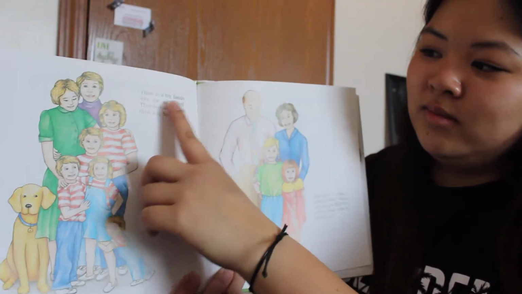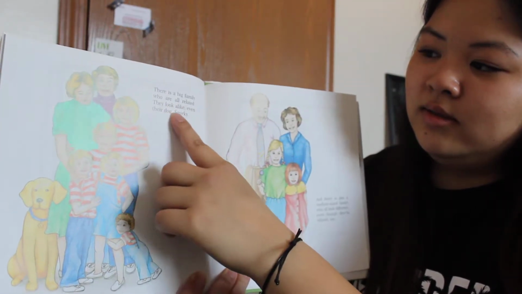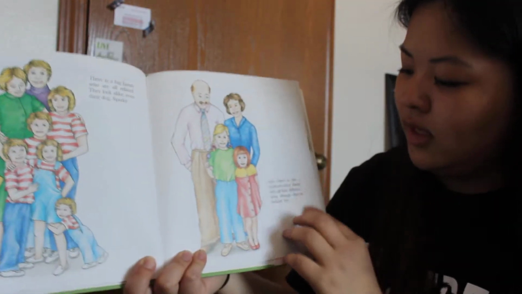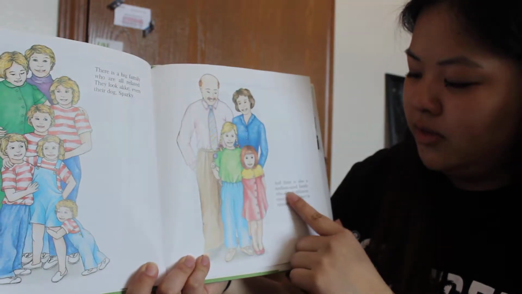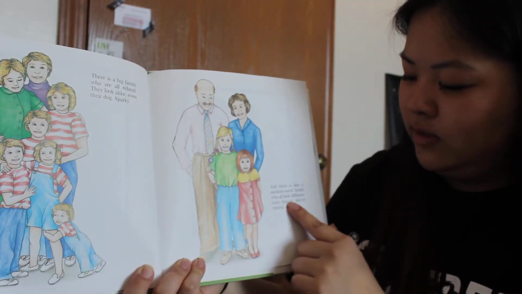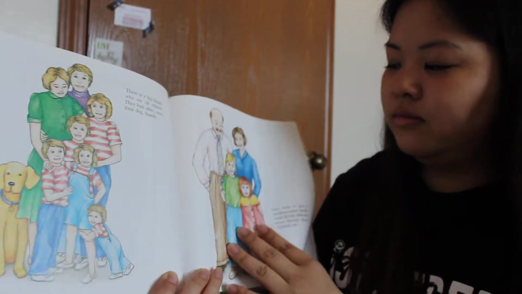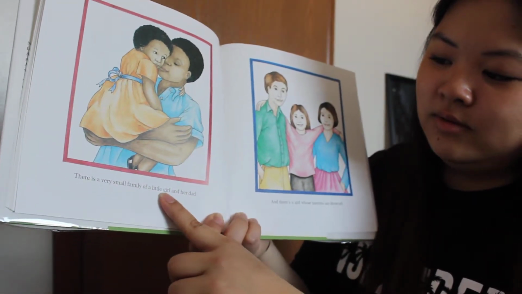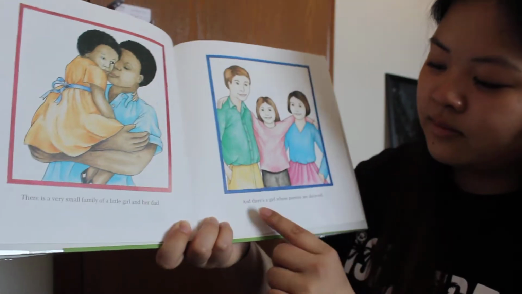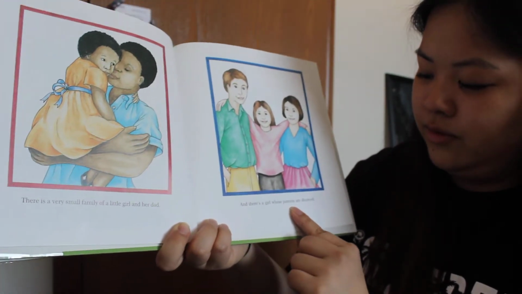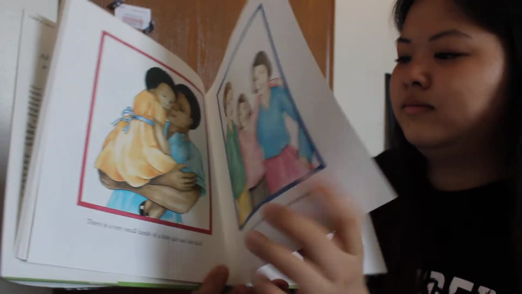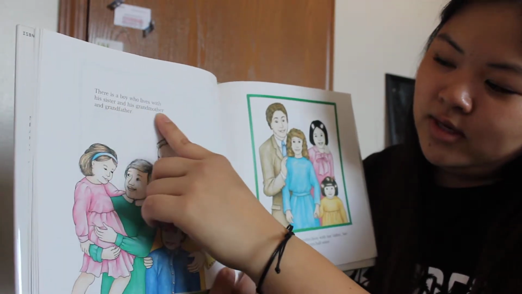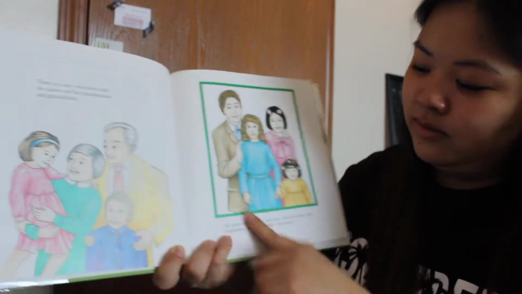There is a big family who are all related. They look alike, even their dog Sparky. And there is also a medium-sized family who all look different, even though they are related too. There is a very small family of a little girl and her dad. There is also a girl whose parents are divorced. There is a boy who lives with his sister and his grandmother and grandfather.